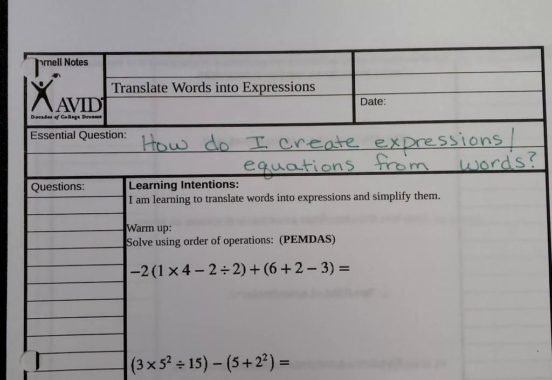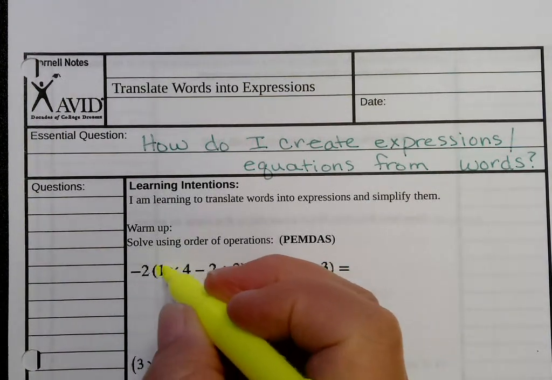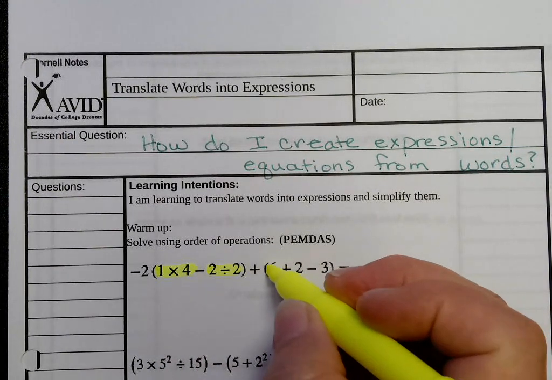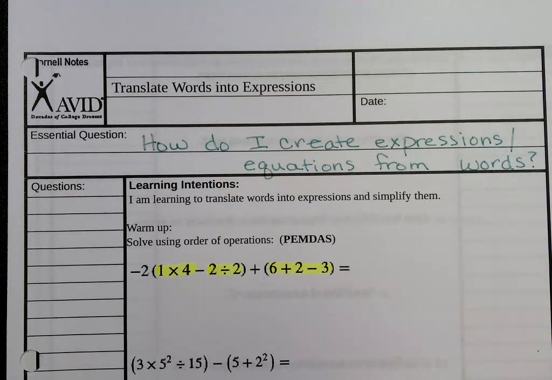Okay, as we are using PEMDAS, order of operations, we know that P stands for parentheses. So I look at both of my parentheses. Inside the parentheses, I have to look for exponents, then multiplication or division because they are equal, then addition or subtraction because they are equal. So as I am looking, 1 times 4, 2 divided by 2, those are equal. Then the last one is addition and subtraction, so I can do it all at once. The negative 2 is not going to change.